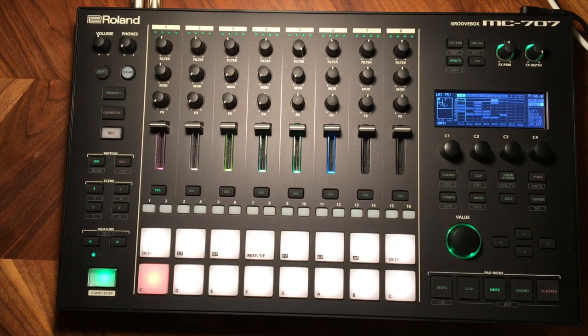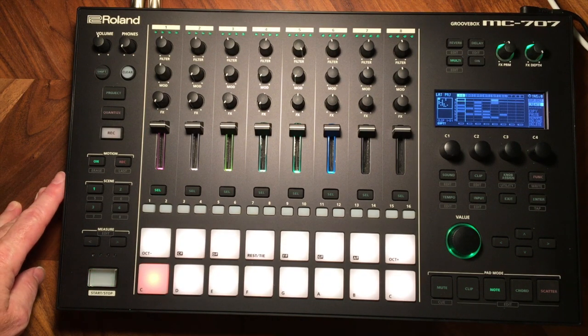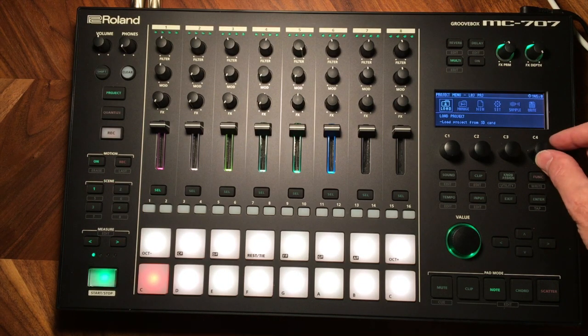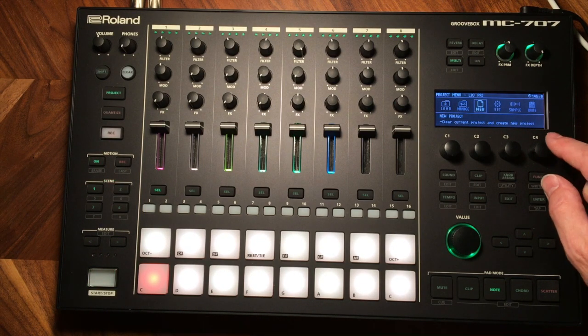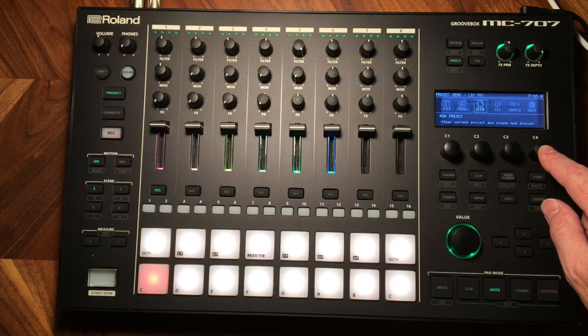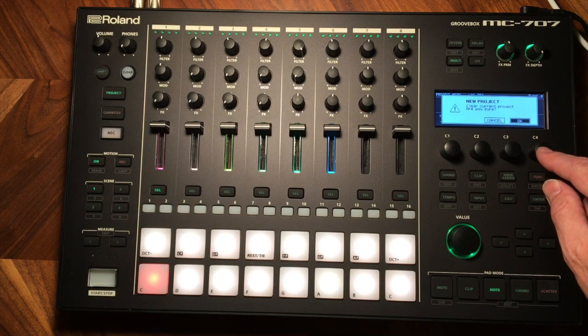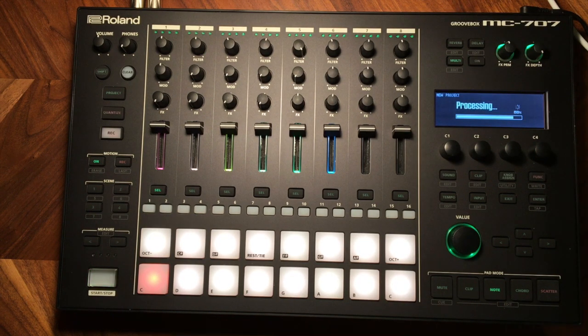Okay, so when it flips on, it's in the last project that you saved. So we want to start with a blank slate. The first thing to do would be to hit Project. Use this C4 button to go over to New, and these are clickable buttons. So click on New. Yes, we'll clear the current project. By clearing, it just means clearing RAM. If you saved that project, and I do mean, go and save it, or it will be gone.